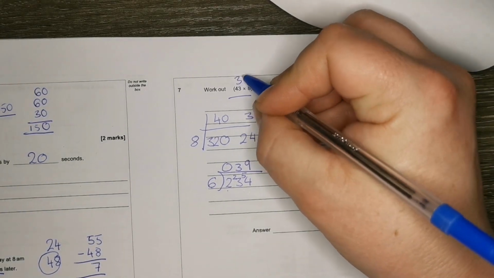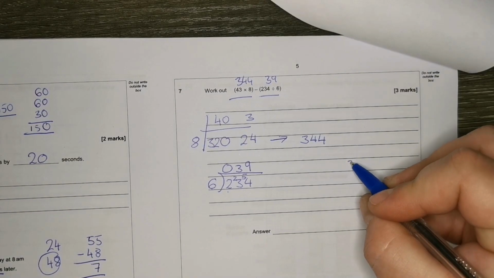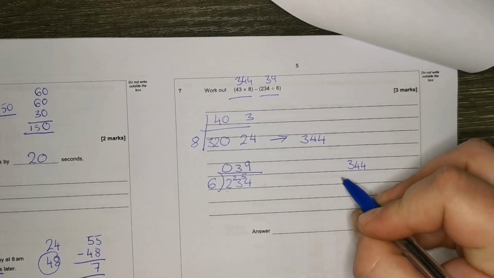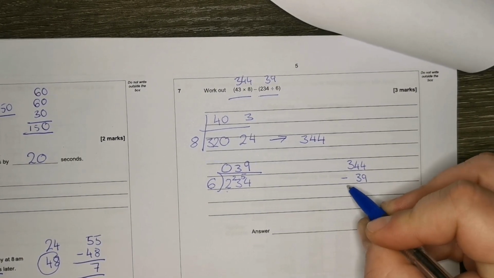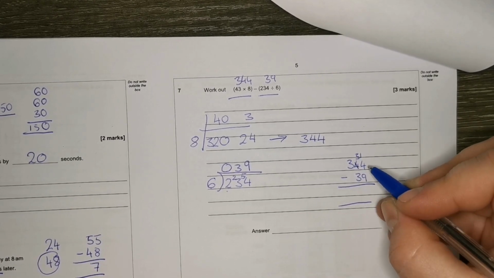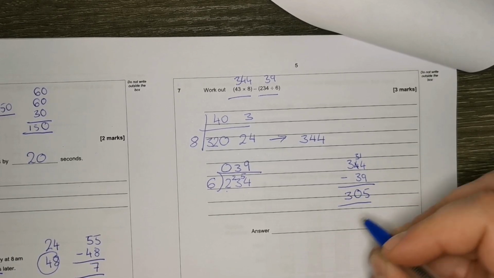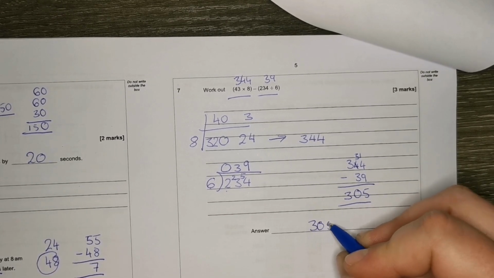So that bit's 344, that bit's 39, so I've got 344 take away 39. So 14 take 9 is 5, 3 take 3 is 0, 3 in there, so 305.